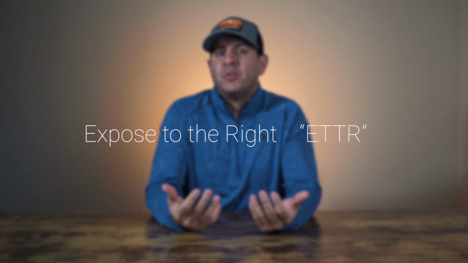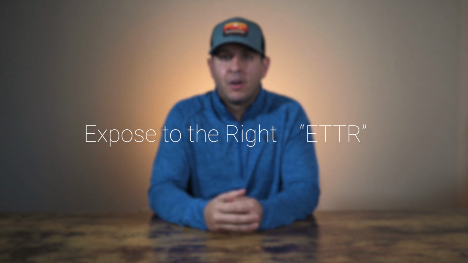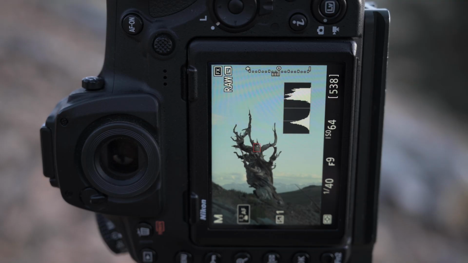It's called expose to the right, or ETTR. Even though I have a mirrorless camera, I always use my histogram. Like I mentioned, the brightness of the LCD screen has caused me to screw up and underexpose my photos a few times. The expose to the right concept really is pretty straightforward.